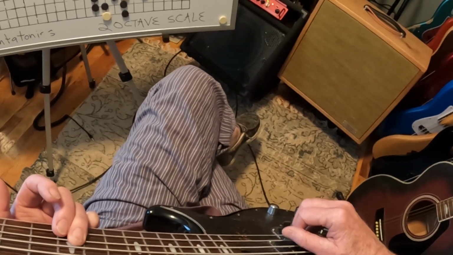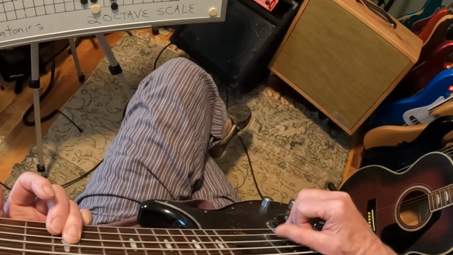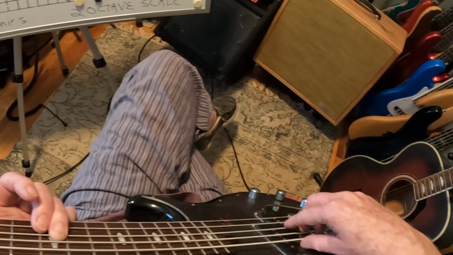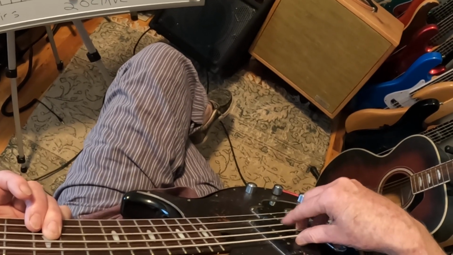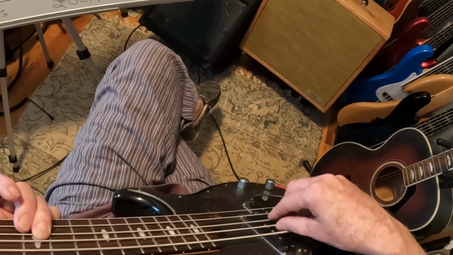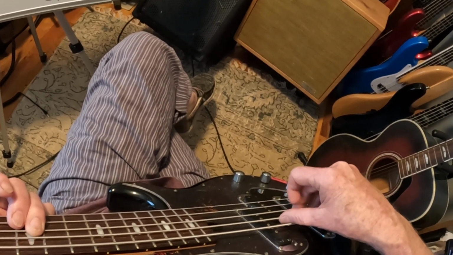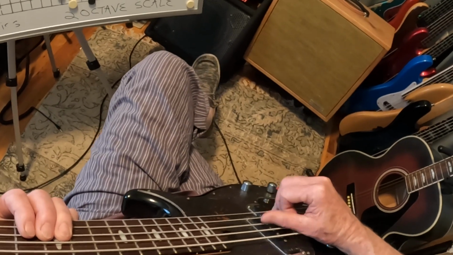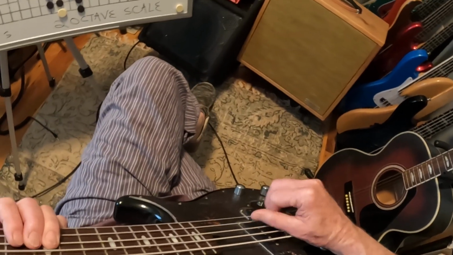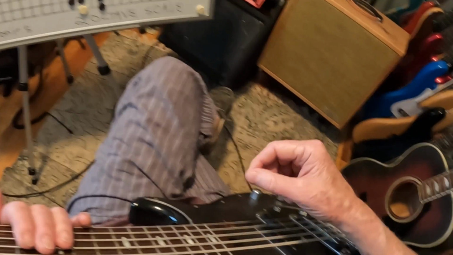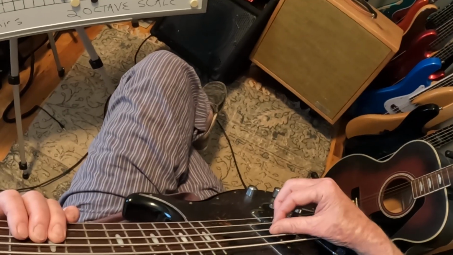I'm using thumb and the first finger primarily. You may want to just do one finger, or you might want to use 2 fingers. I'm using thumb and first finger, kind of like a pick, back and forth. If you were using a pick, it would be a down and up stroke.